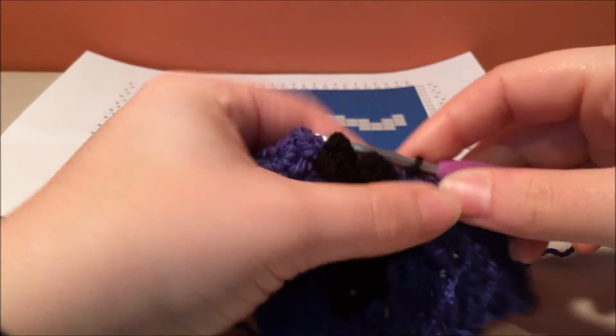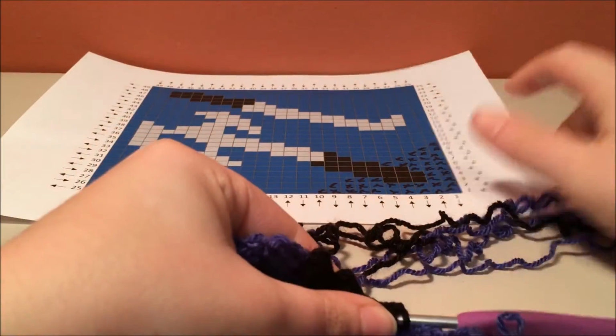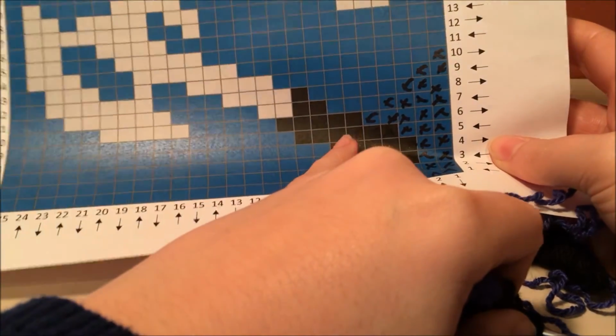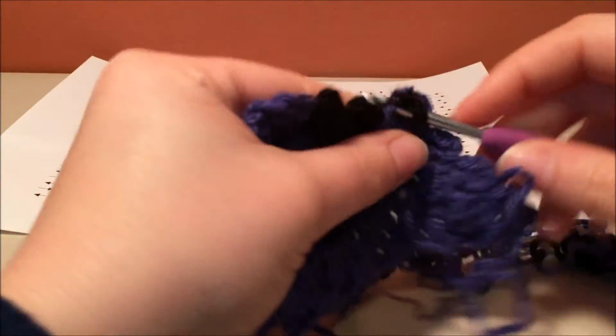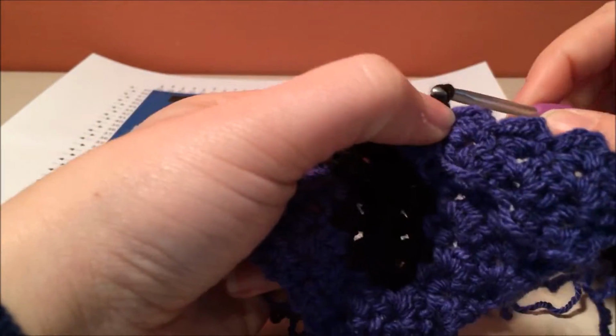And join with the slip stitch. Chain 2, and then we've got, again, a new color. We're doing 2 blocks of black in this row. So we'll just go ahead and do, oops, there's 1, and here's the second one.